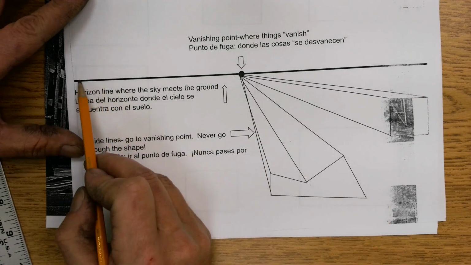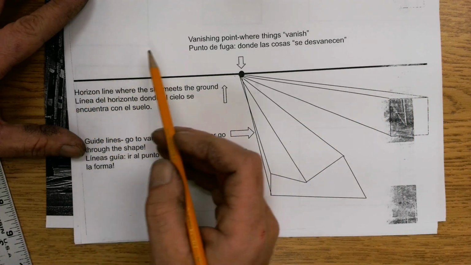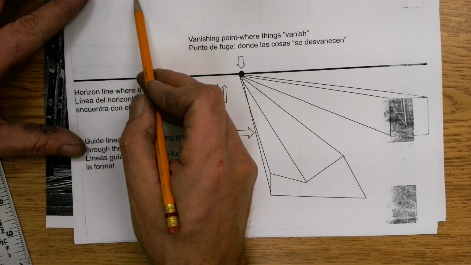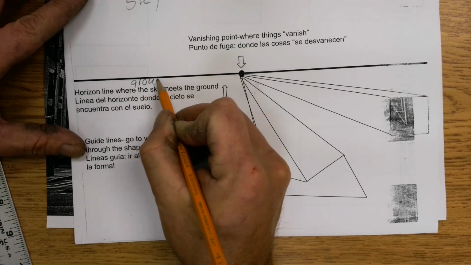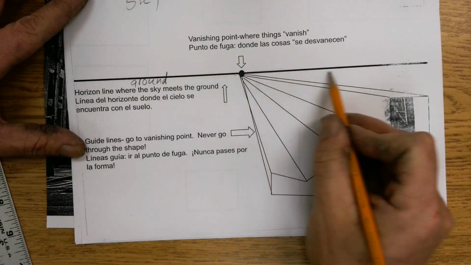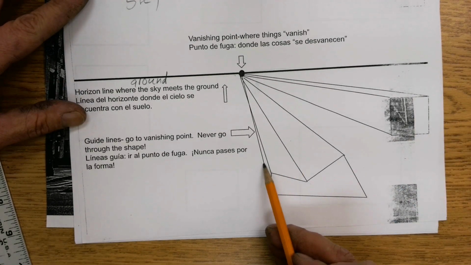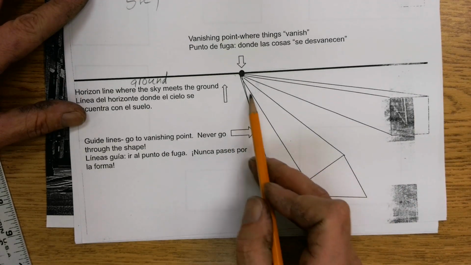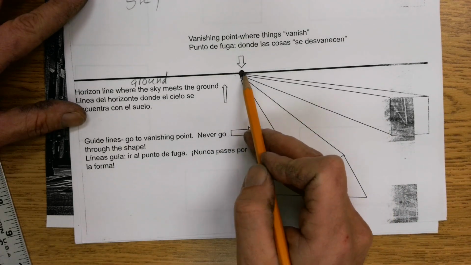All right? And this line right here, kind of like when you look out at the ocean, is the imaginary line where the sky meets the ground. It's the horizon. These lines that I drew are called guide lines, and they go from the shape to the vanishing point.